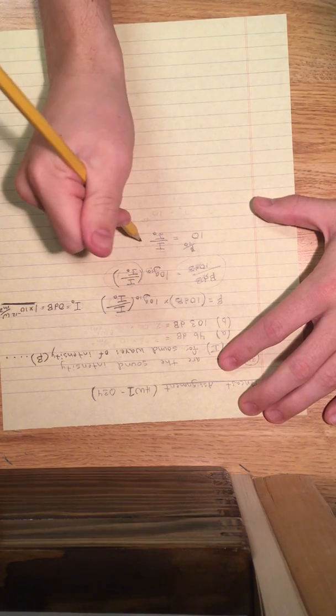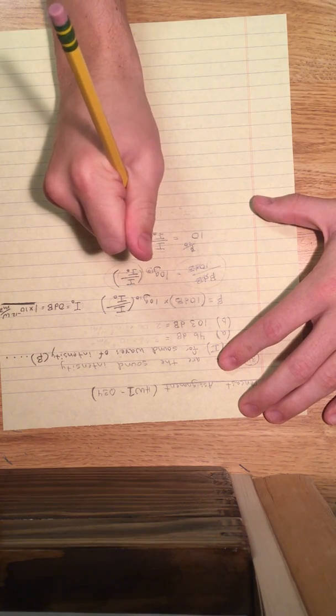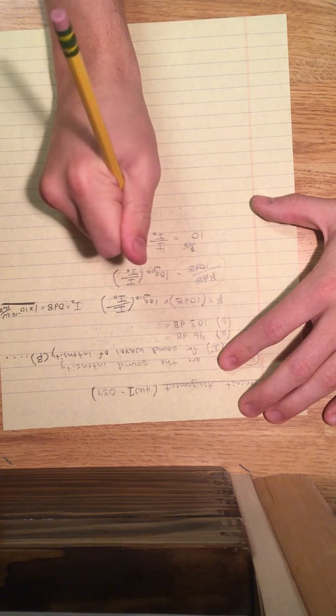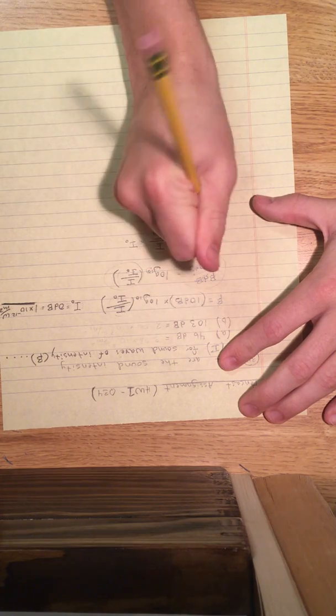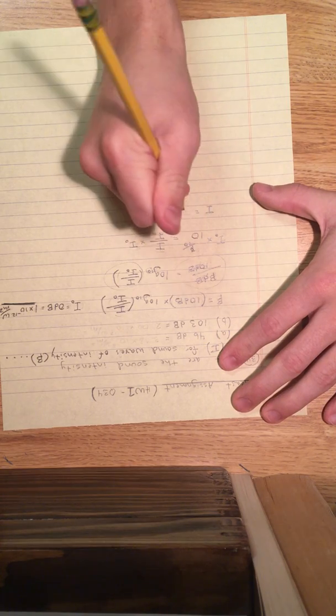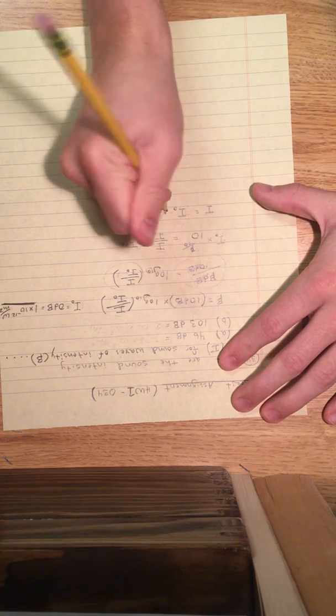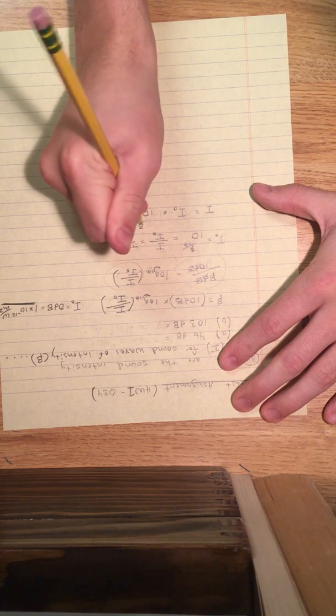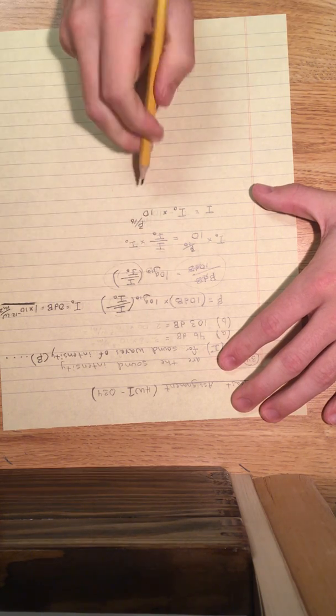So the next thing we have to do is to multiply I naught to both sides. So we're going to multiply by I naught, multiply by I naught, and we get I equals I naught times 10 raised to beta over 10.